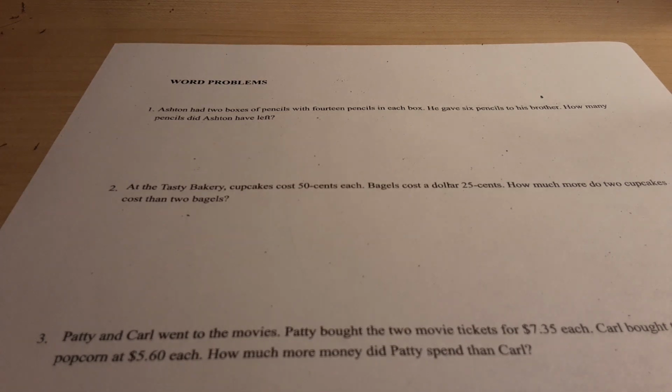Okay, word problems are my favorite. Number 1. Ashton had 2 boxes of pencils with 14 pencils in each box. He gave 6 pencils to his brother. How many pencils did Ashton have left? So how many pencils do you think Ashton had in total before he gave 6 pencils to his brother?